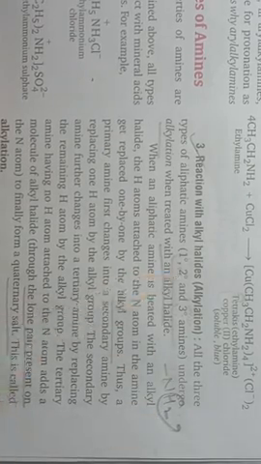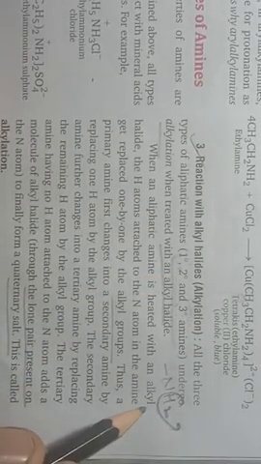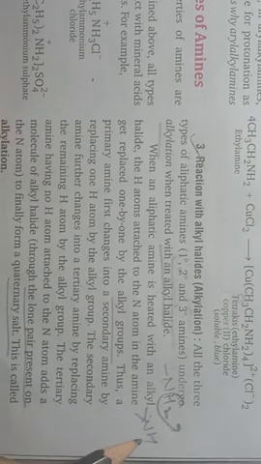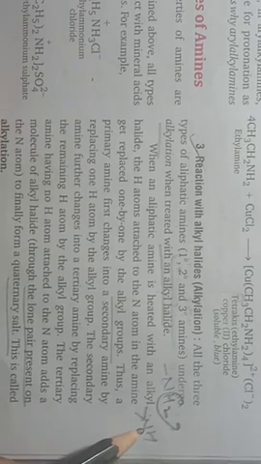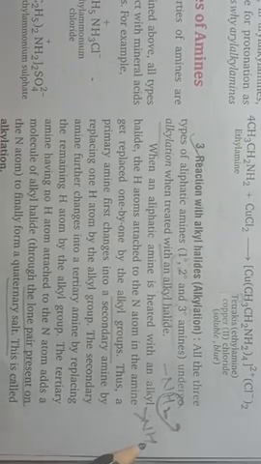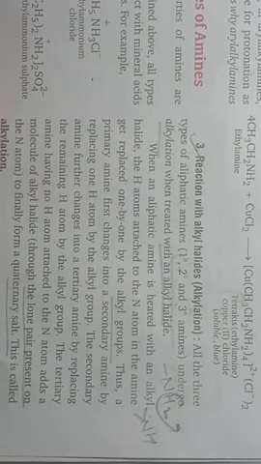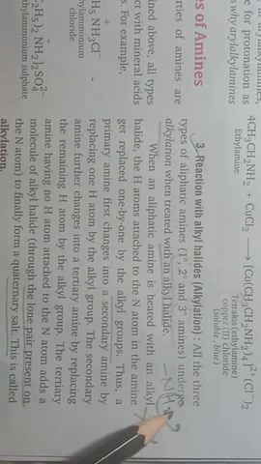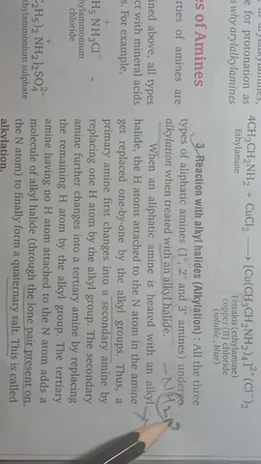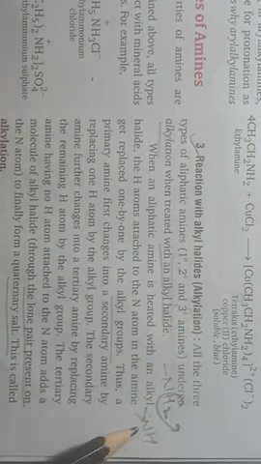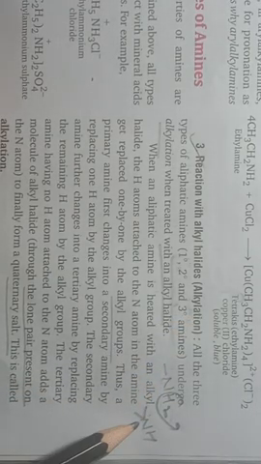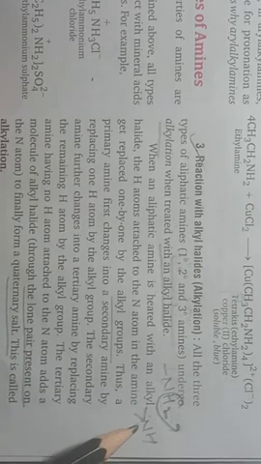But secondary amine has functional group NH with one hydrogen atom only. So after alkylation this hydrogen will be displaced and secondary amine will be converted into tertiary, and after that it is again converted into quaternary salt. Primary can also be converted into quaternary salt. So secondary, after first alkylation, is converted into tertiary amine, and on further alkylation it will be converted into quaternary salt.